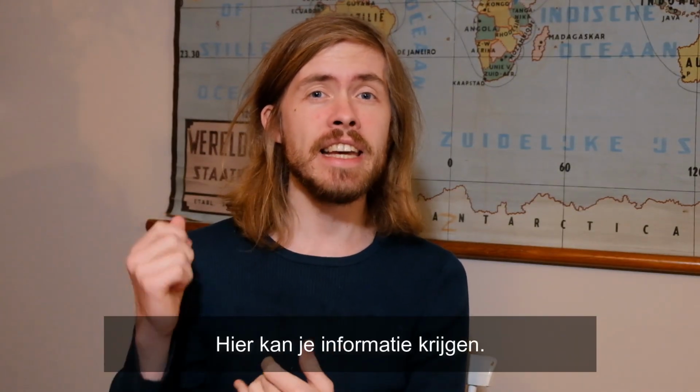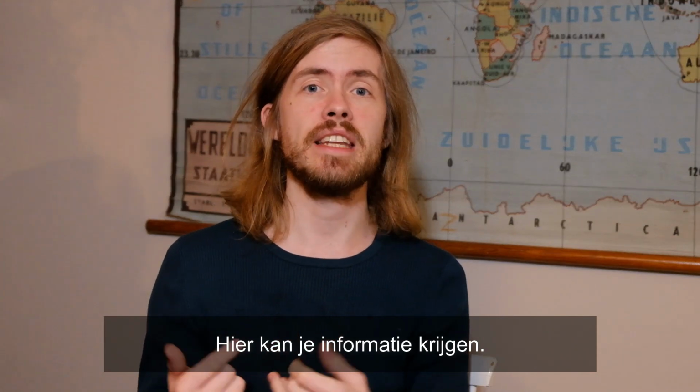What, however, does make sense is saying a sentence like: hier kan je informatie krijgen. Here you're able to, you can get information. That means that there's either a booth or some leaflets or a person who's specialized, whatever. There is some kind of option to receive information from someone.